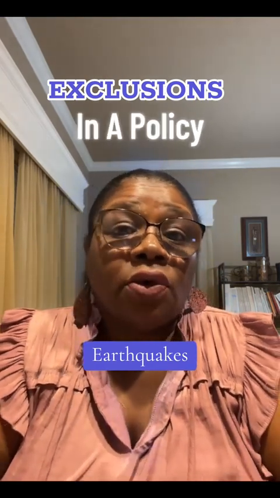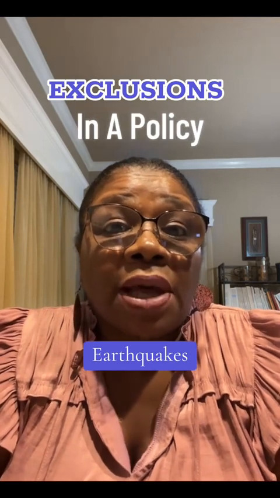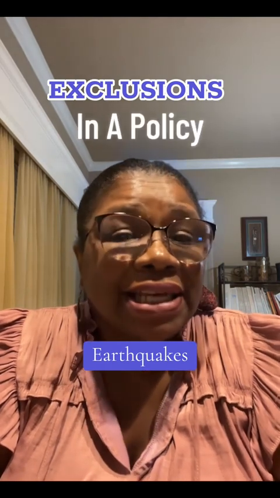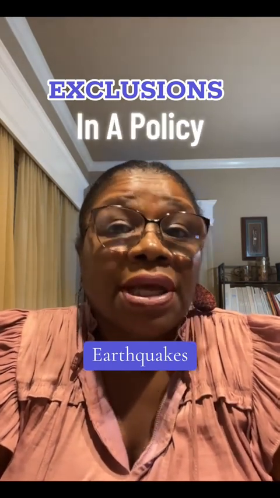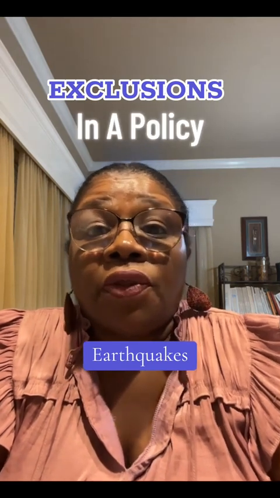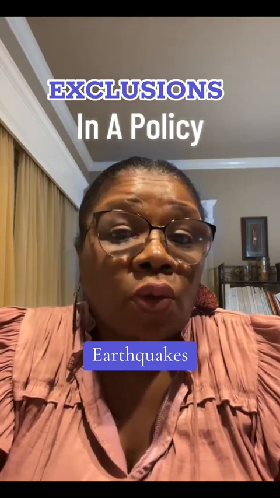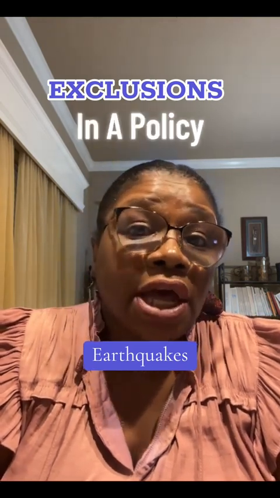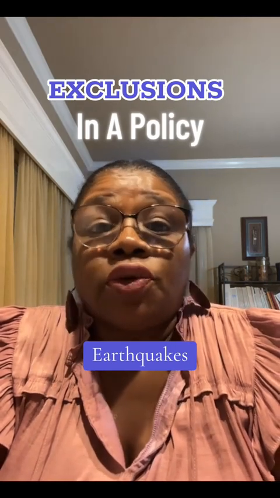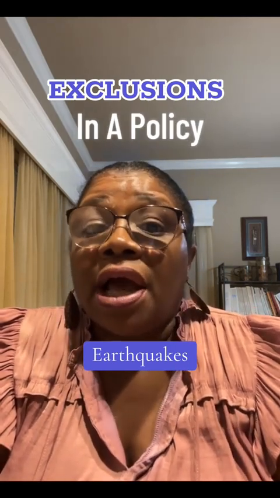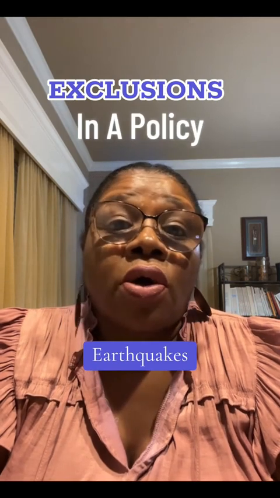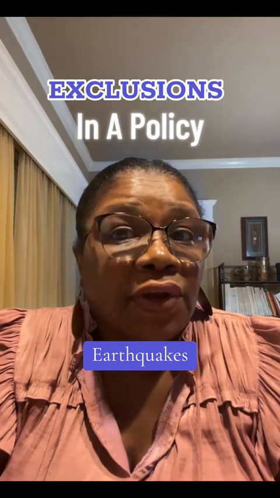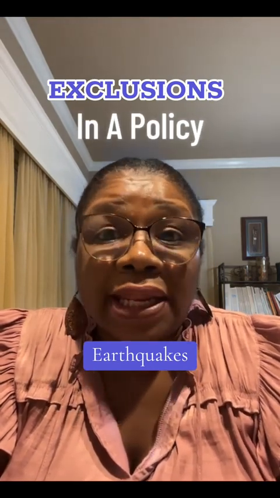Earthquakes are often excluded from standard property insurance policies because they pose a high risk of causing extensive damage to buildings and infrastructure. The cost of insuring against earthquake damage is typically higher and requires specialized coverage. Earthquake insurance policies are available as either separate add-ons or standalone policies to provide coverage specifically for earthquake-related damages.